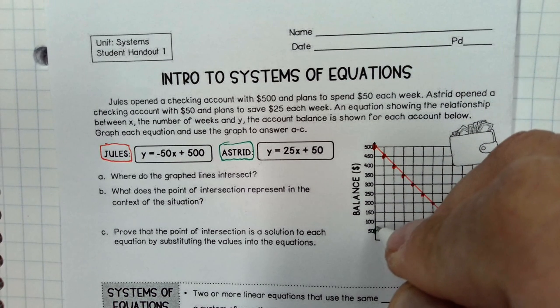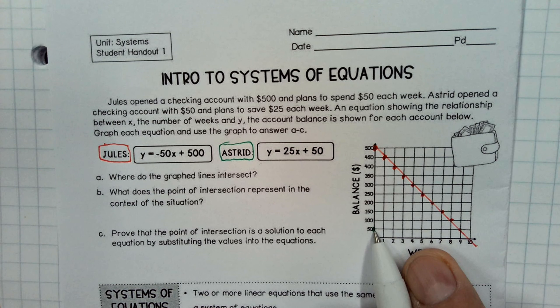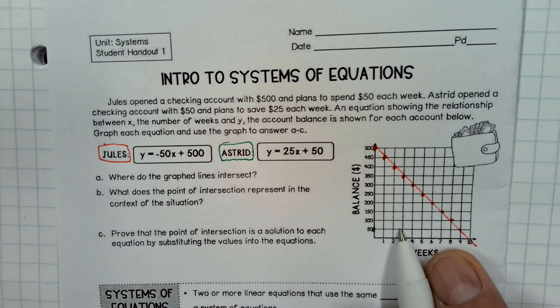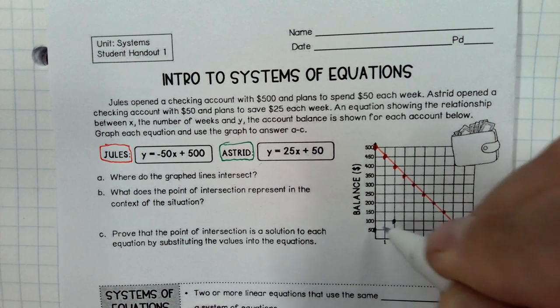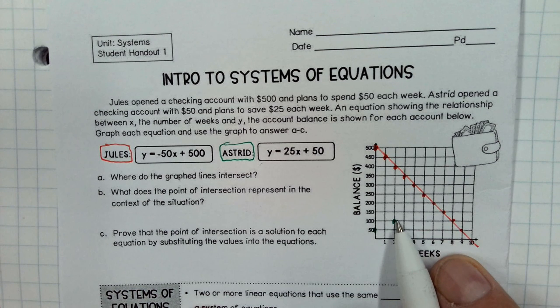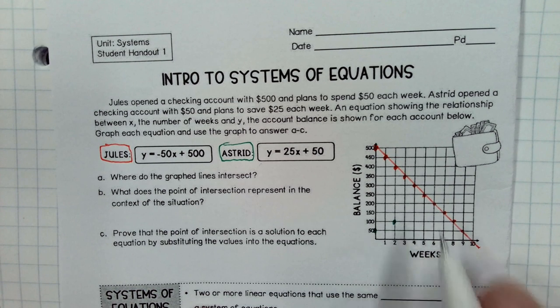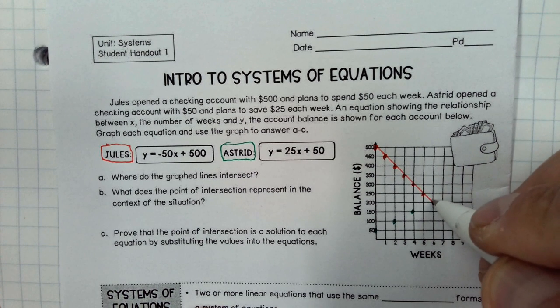And the thing with Astrid is she's saving $25 each week, right? So it's going to take her 2 weeks to do 50, right? So her points would be something like this. Up 1 across 2. Up 1 across 2. Up 1 across 2.